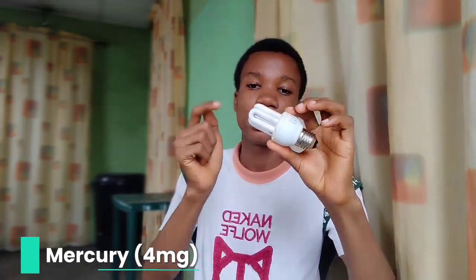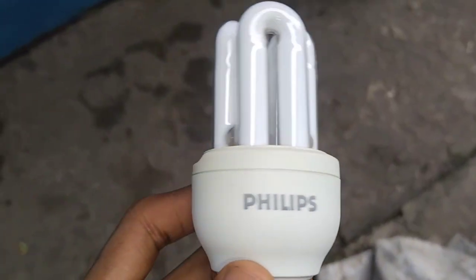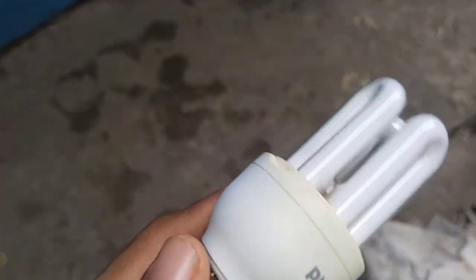There's actually mercury inside. Four milligrams of mercury is sealed inside this tube, which is not good to inhale into our body system. There's also a gas inside this tube, and the four milligrams of mercury is in vapor form. So when disposing of CFL bulbs, you have to be very conscious to protect yourself and your body.